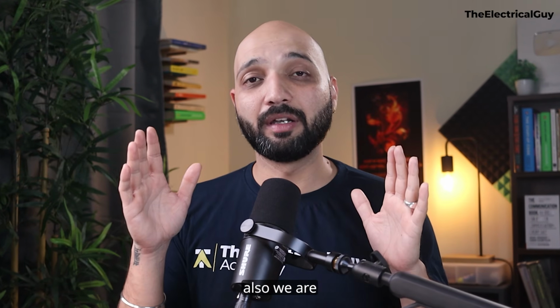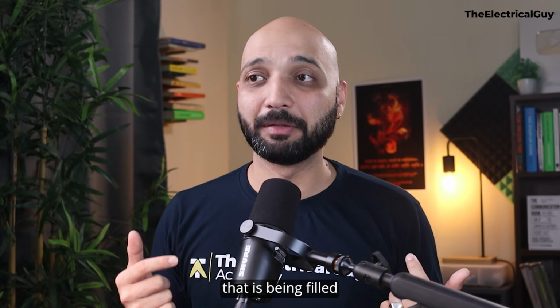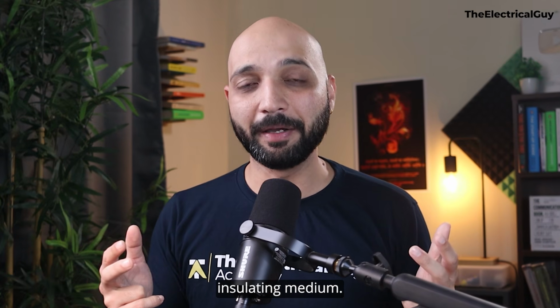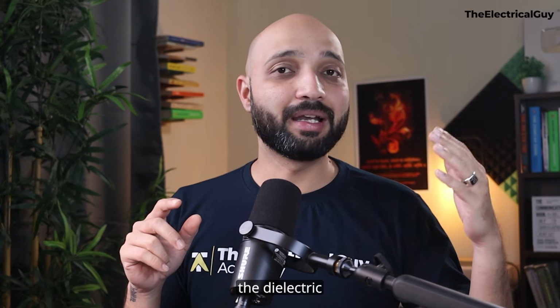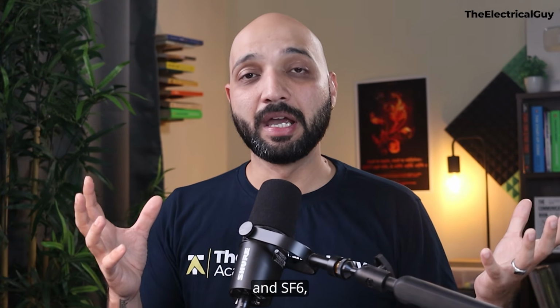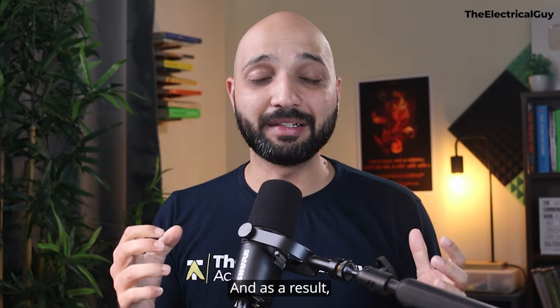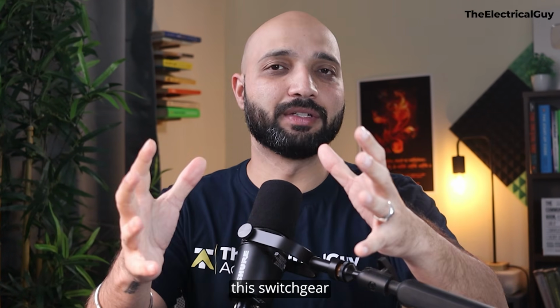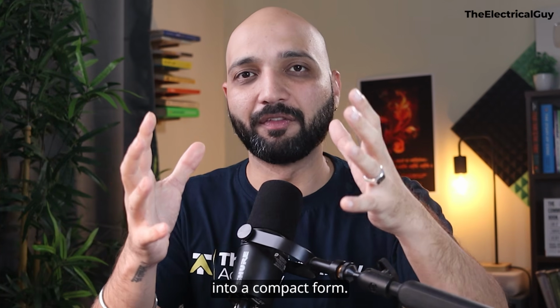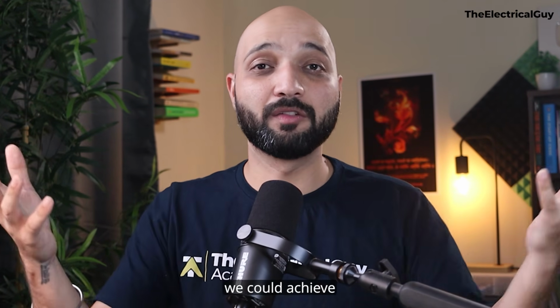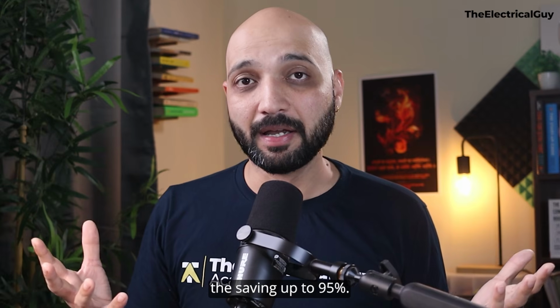Here also we are using SF6 gas filled as an insulating medium. Now, when we compare the dielectric strength of air and SF6, SF6 dielectric strength is very much more powerful. And as a result, we can squeeze this switchgear into a compact form. And that's why we could achieve the saving up to 95%, right?